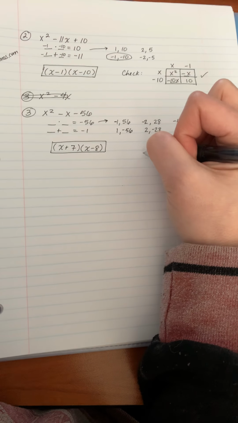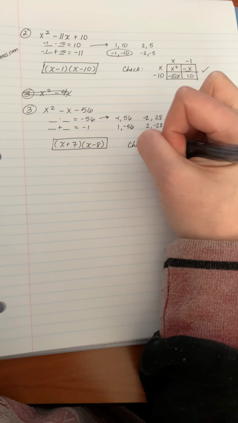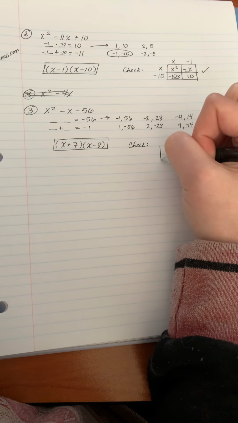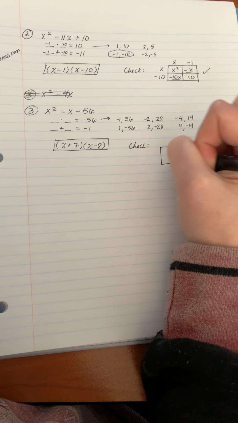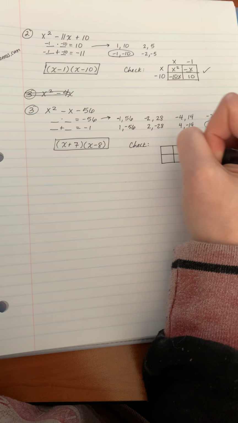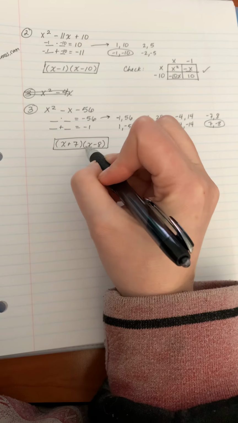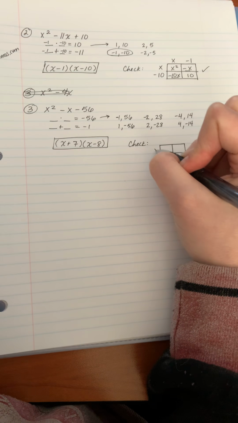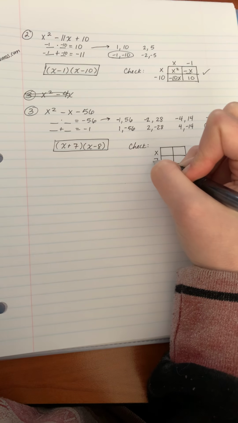All right, and then I'm going to put it in a box to check it. And if you don't like the box, that's fine. You can also just FOIL it. First, outer, inner, last. I just like the box. I think it's nice and pretty.